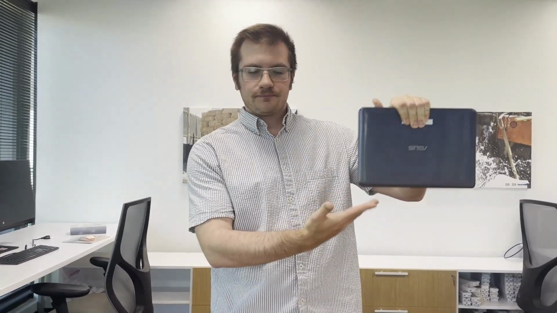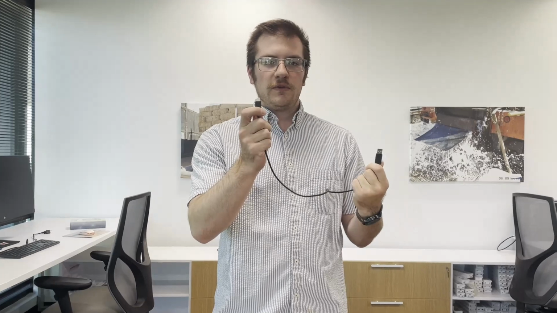So when you're downloading data for Rat Canyon, there's a specific field computer, looks exactly like this. You will need this computer as well as a USB to USB-C cord.